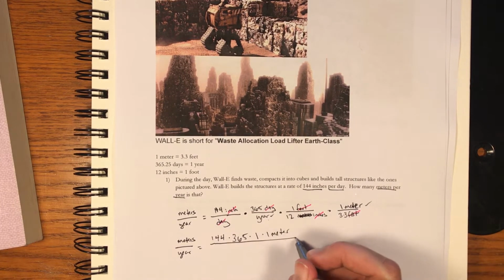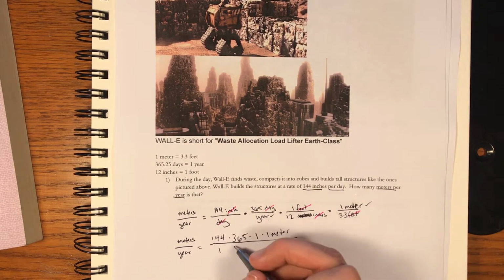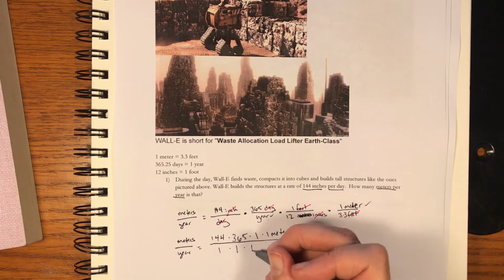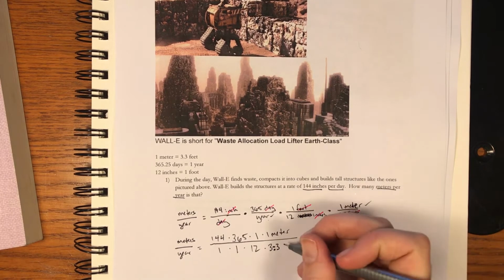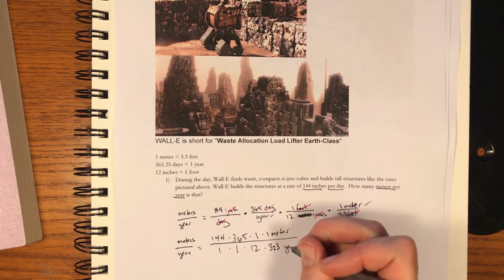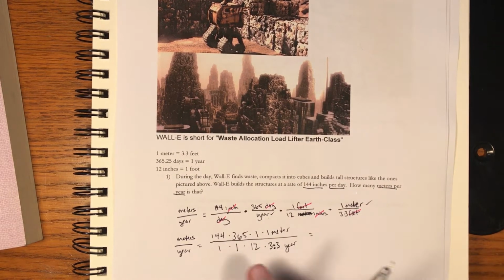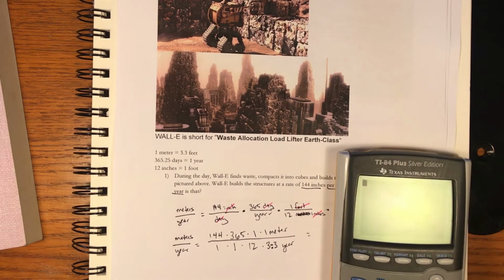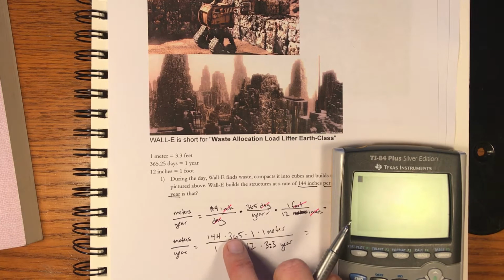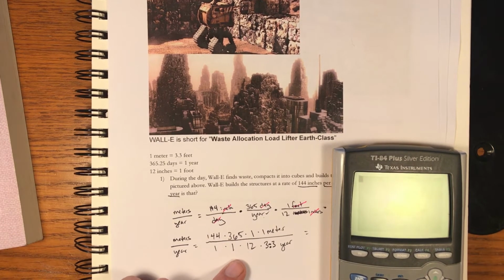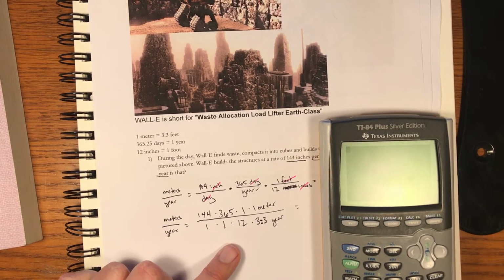Then on the bottom I have 1 times 1 times 12 times 3.3. That's a decimal. Okay, feet. Nope, let's see where it was. It was year. That's what I have left now. So now I'm going to multiply this out to make it a little bit easier. If you were just to multiply across, if you did 144 times 365 divided by 12 times 3.3, if you don't put in parentheses, you're not going to get the right answer. So I'm going to do it step by step.